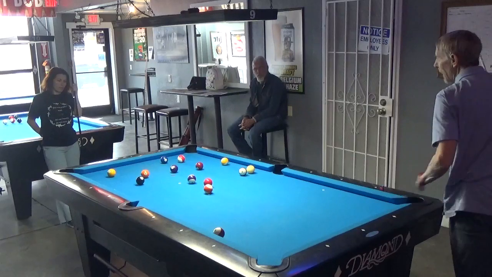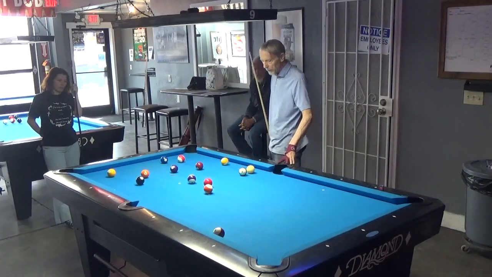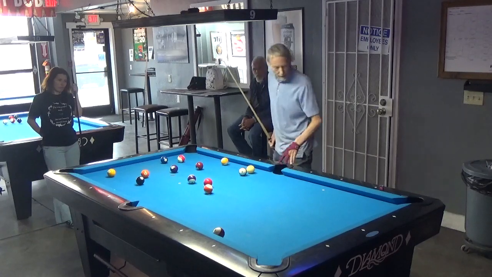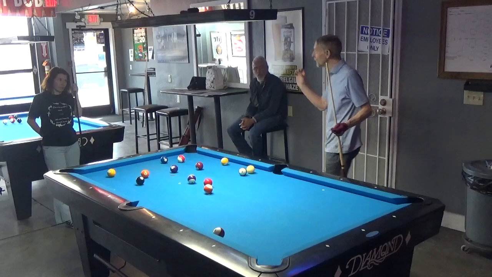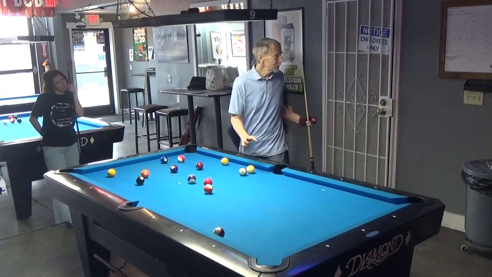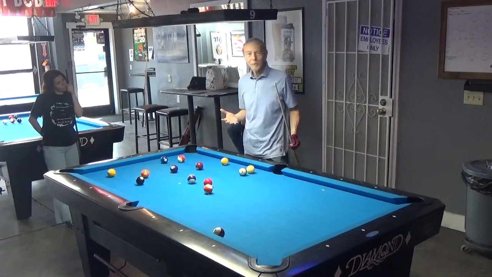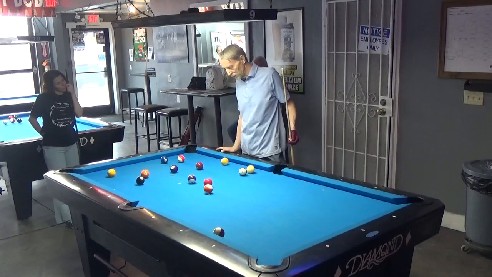And you notice I actually played position on these stripes here, and I have a pretty good open table. But from now on, after you establish your group, you have to play a legal shot on a stripe. Otherwise, what happens, Logan? Ball in hand. Your opponent gets ball in hand anywhere on the table.